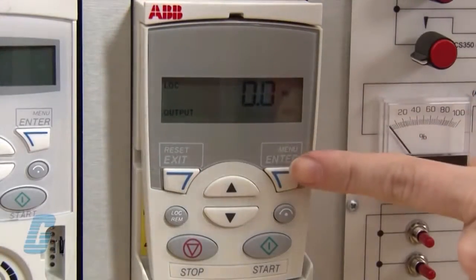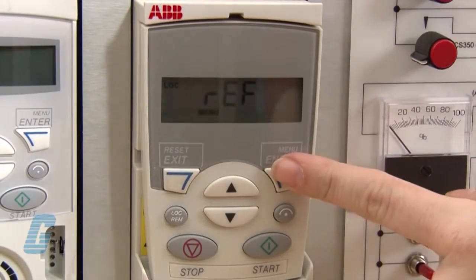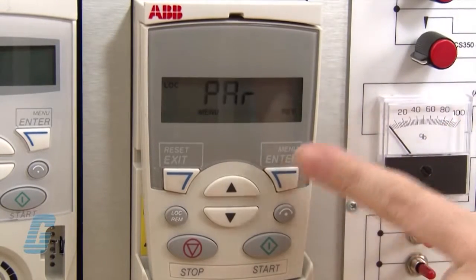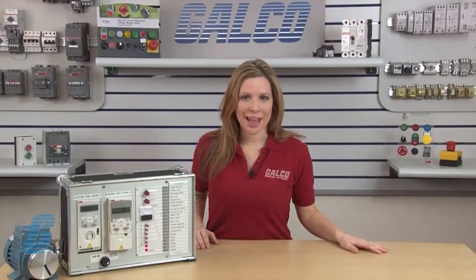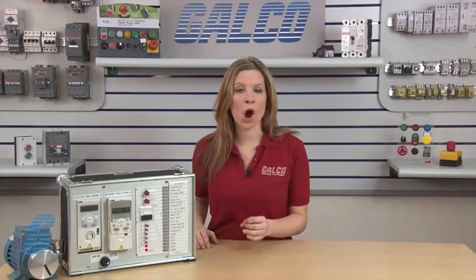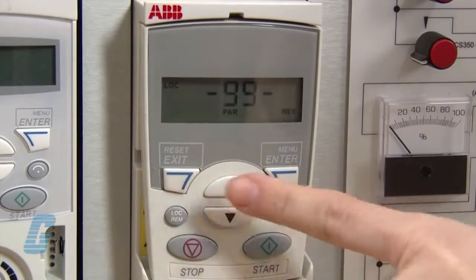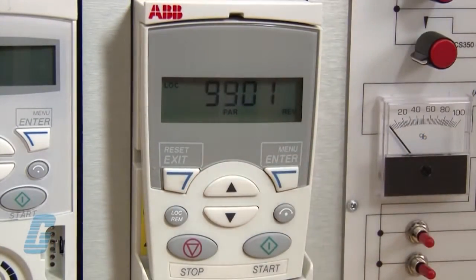To access the parameter menu, I will push the menu soft key. The output on the bottom left should then change to menu. I can then scroll with the arrows until I see PAR and push enter. The menu and enter key are both the same and labeled on the basic control panel. In the parameter menu, the bottom left will now display PAR for parameter. I will use the arrow keys to find parameter group 99 and then push enter.